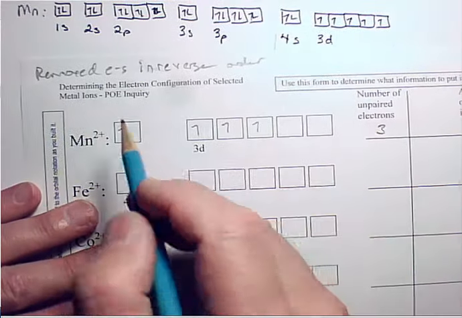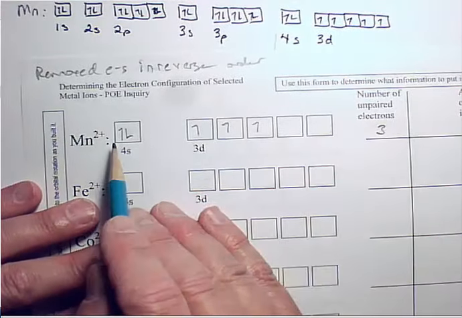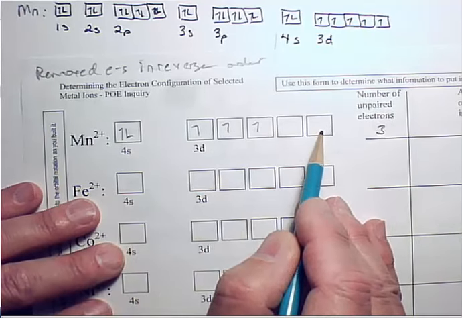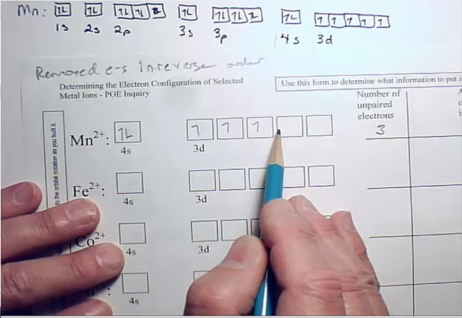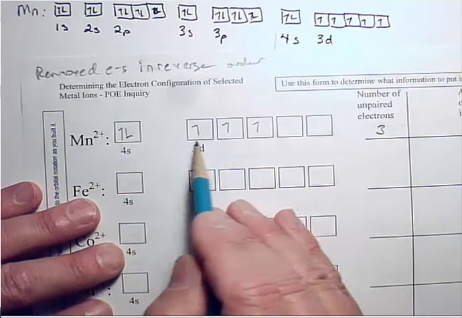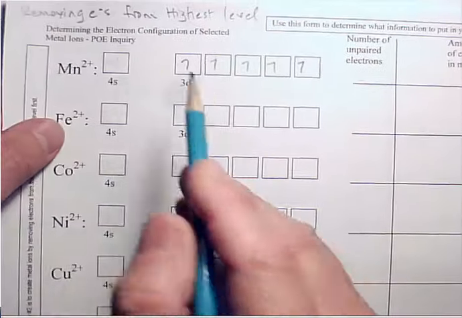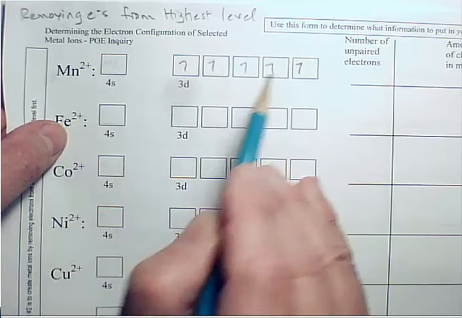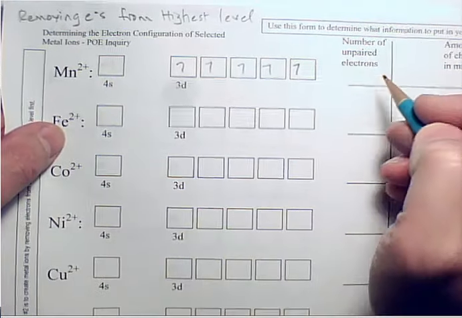So if I'm removing them in reverse order up here, I put them in 1, 2, and then 1, 2, 3, 4, 5. So that took them out in reverse order. That's all it did. And I got 3 unpaired electrons, 1, 2, 3, that don't have a pair. And over here on this side, I took them out from the highest level, here at 4s. So I have how many unpaired electrons? 5.